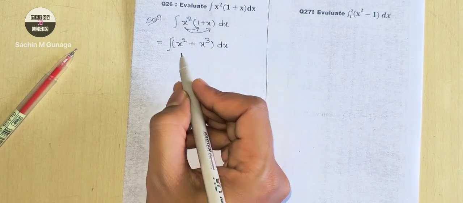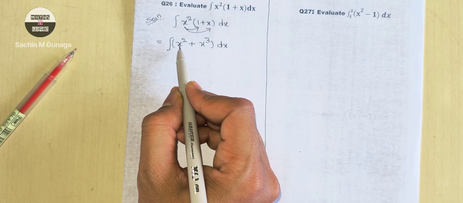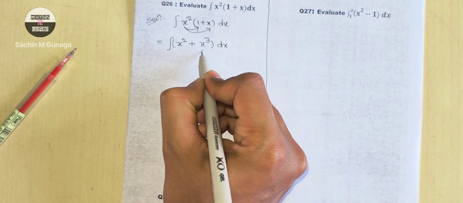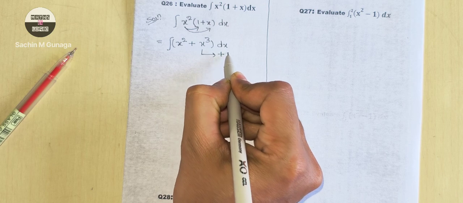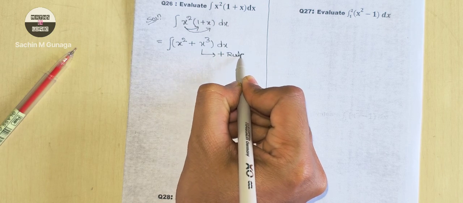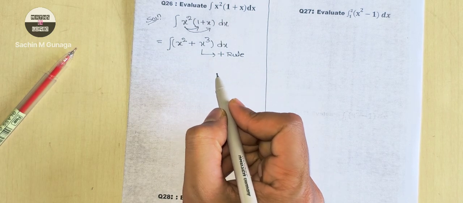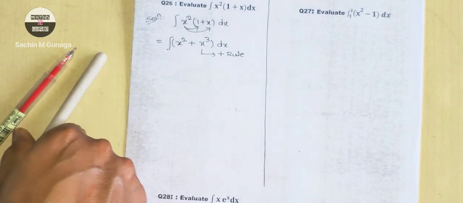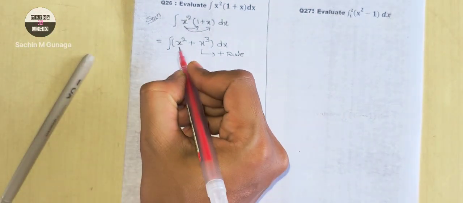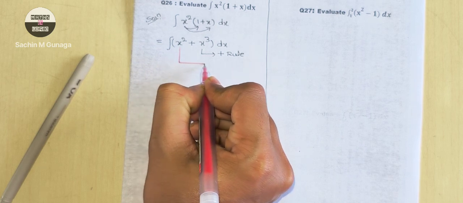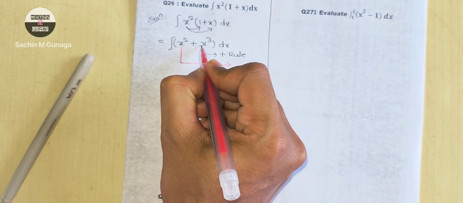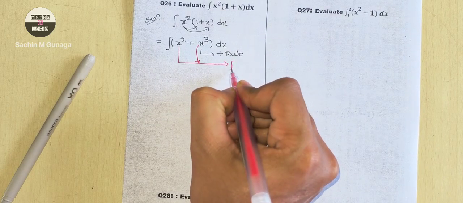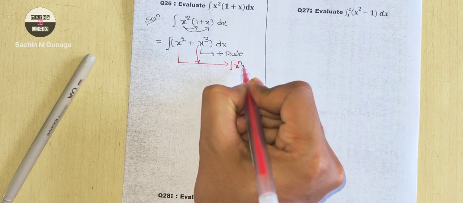After opening the bracket, next here you can see two functions are there in between plus sign. So here we are going to apply plus rule in integration. So what is that plus rule in integration? Both the functions we need to do integration, but you can clearly observe here, first function and this second function both look like x power n.